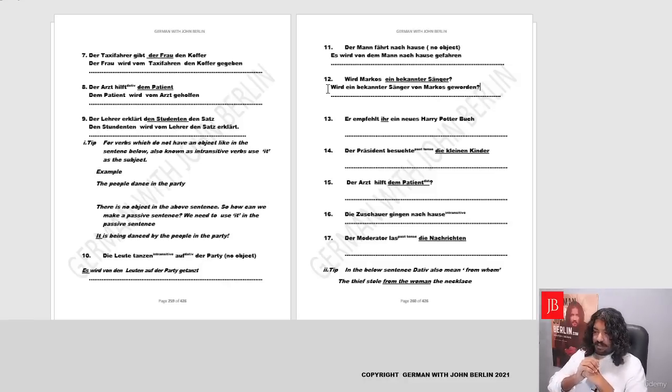Now this is one sentence I think is not possible to make into passive, because subject and the object are the same. So that's what I wanted to tell you. If the subject and the object of a sentence are the same, they cannot be turned into passive, no matter how much you try. It'll sound like a famous singer is being made from Markus.